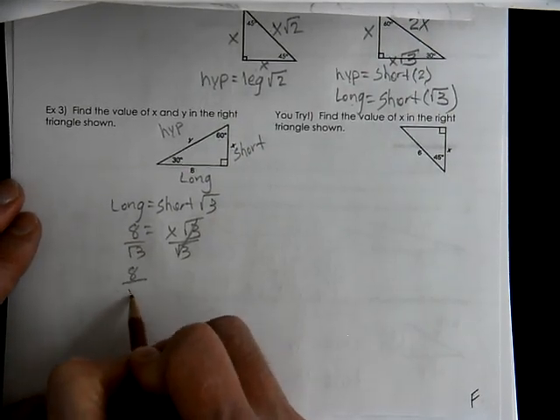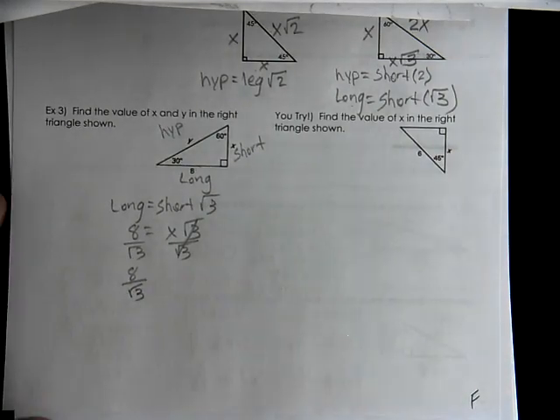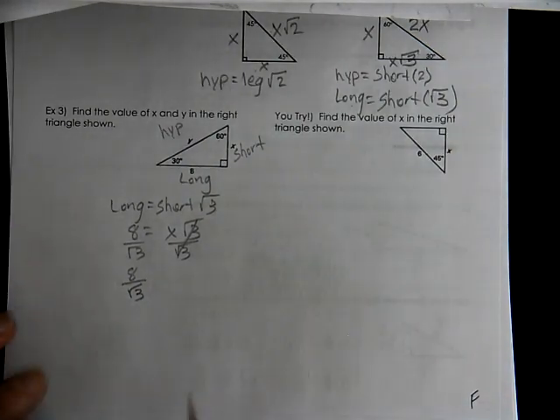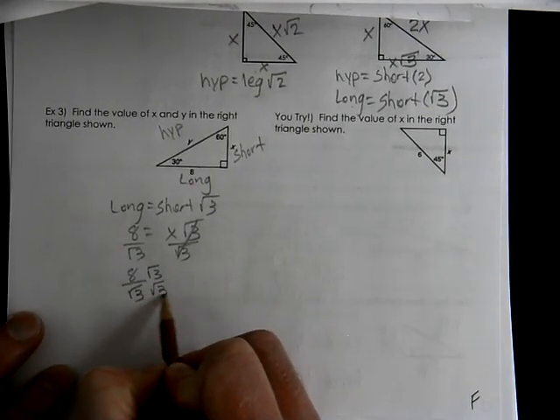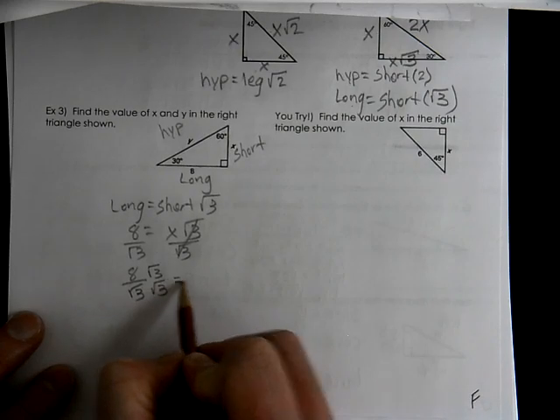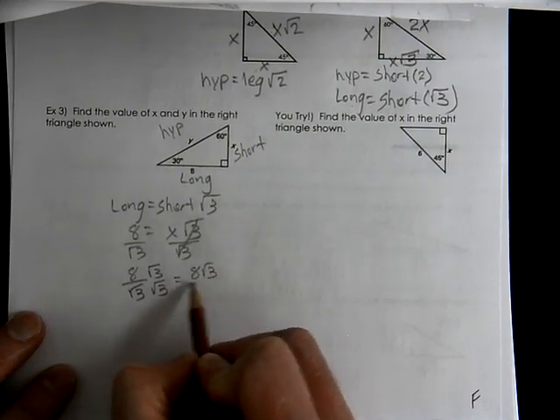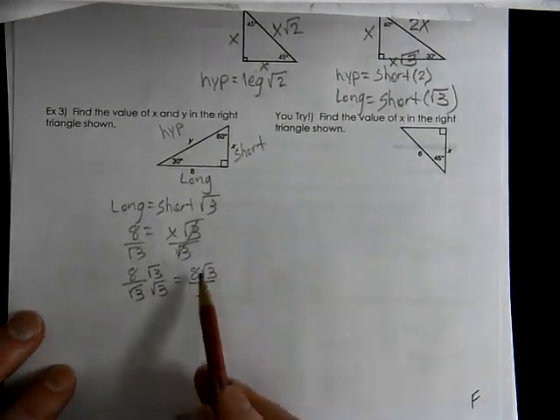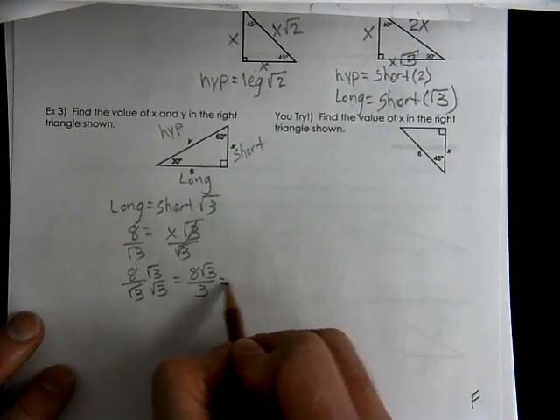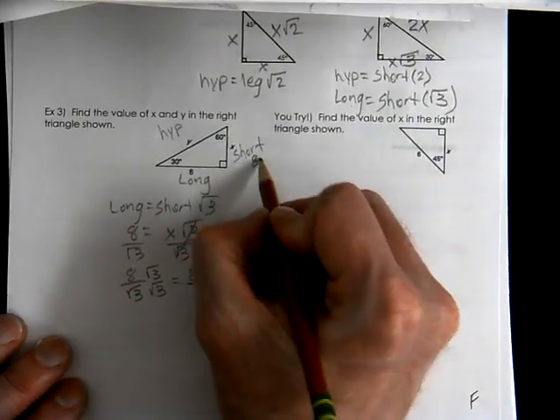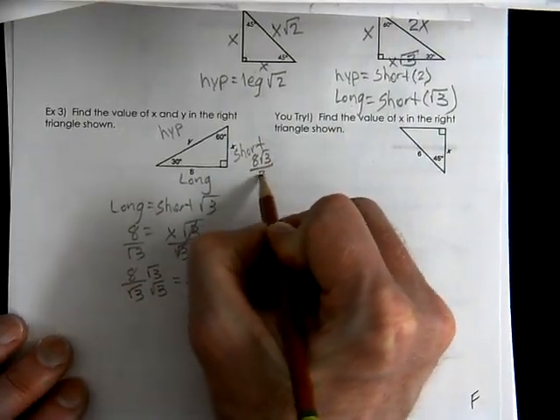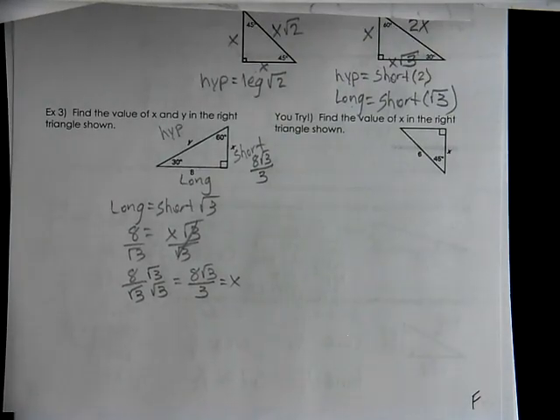But again, I have the root 3 in the denominator. We don't want a decimal version of this, so we have to rationalize the denominator. And there's nothing else that can be reduced here, so that's just my value of x. So that is 8 root 3 over 3.